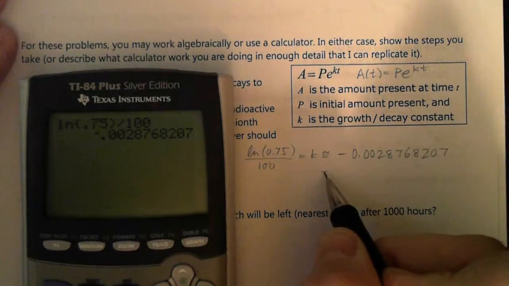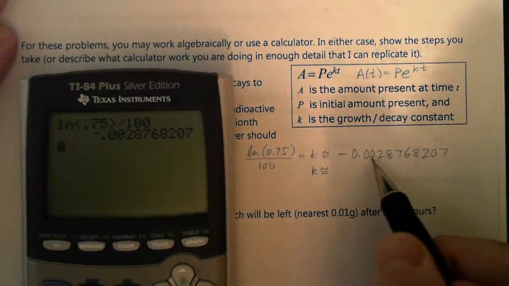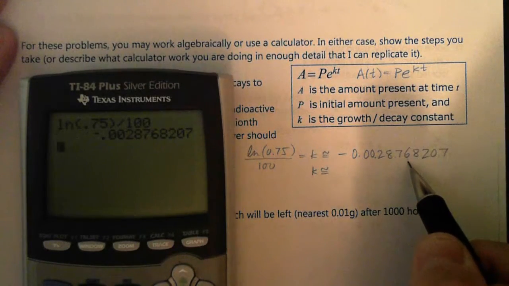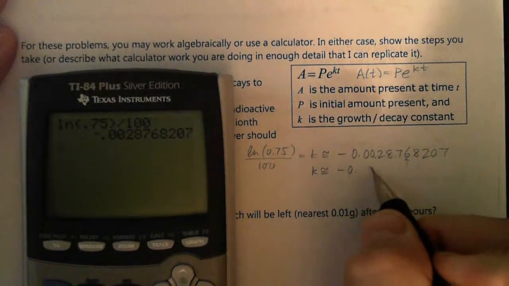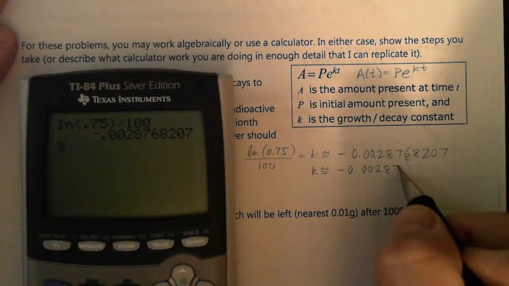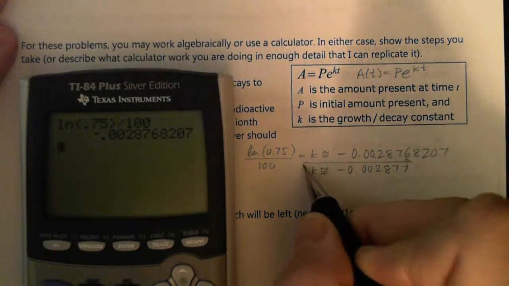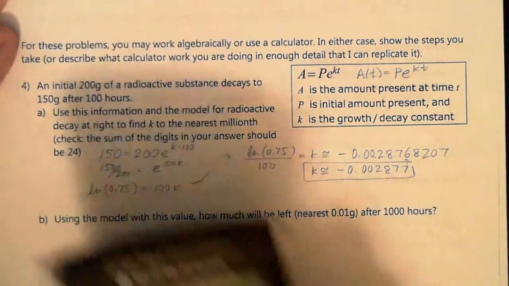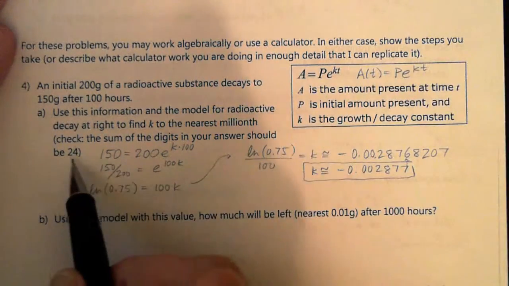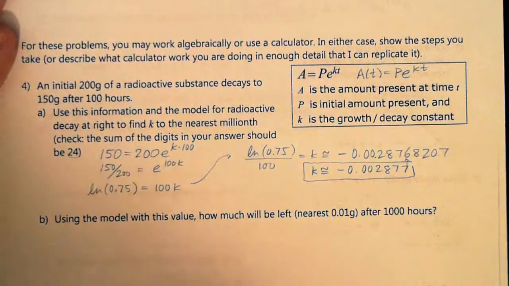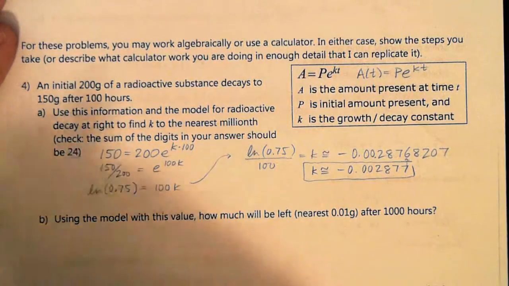0.0028768207, etc. And for our purposes, we're going to want to go to the millionth, which is 10 to the minus 6th, right there. That is the millionth place. And so we see that the digit to the right is 5 or greater. And so we're going to stop right there and raise it by 1. And we can check if we wanted to. The checksum would be 2 plus 8 plus 7 plus 7, which is 10 plus 14 or 24. And again, that's correct. If you had used units of days or minutes or something different, your K value would be different and the checksum would not have been 24 necessarily.